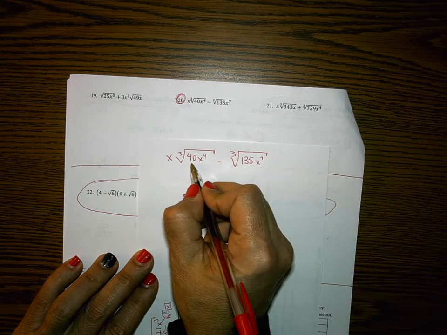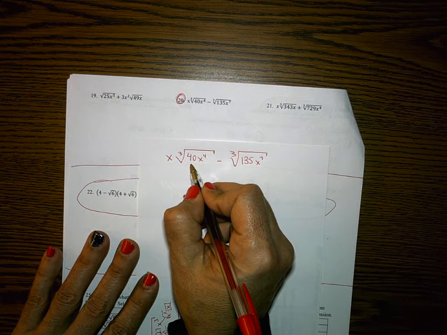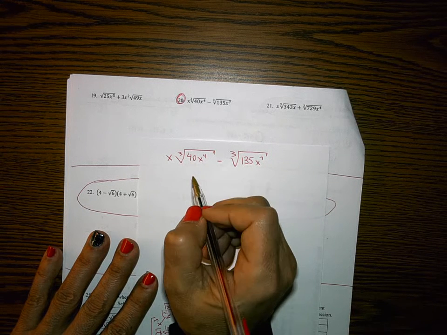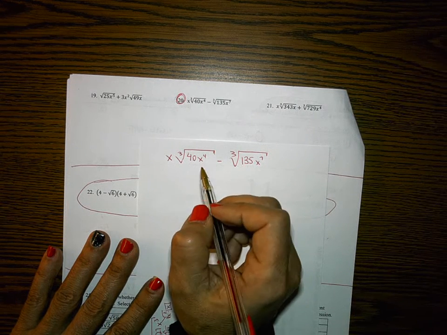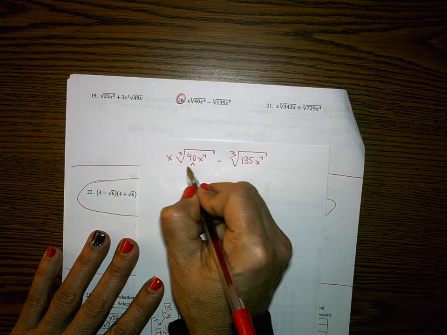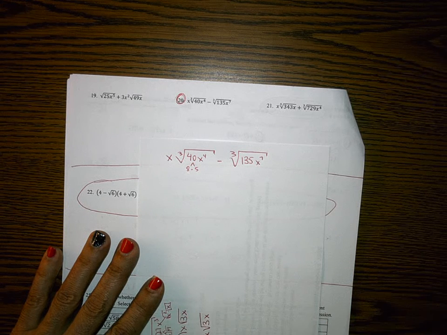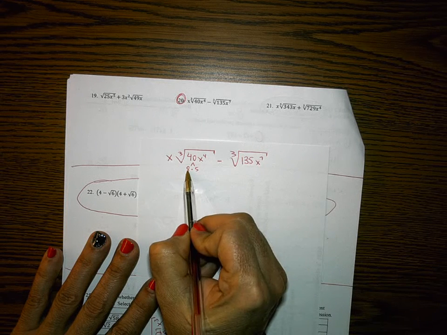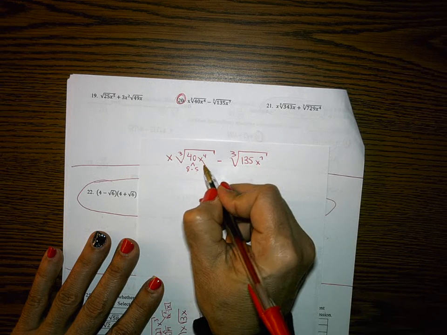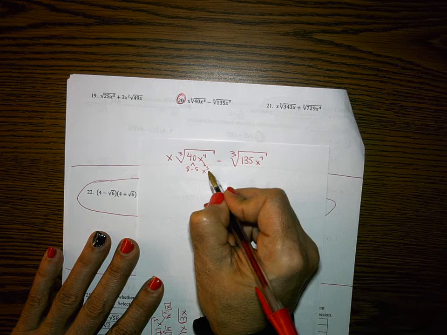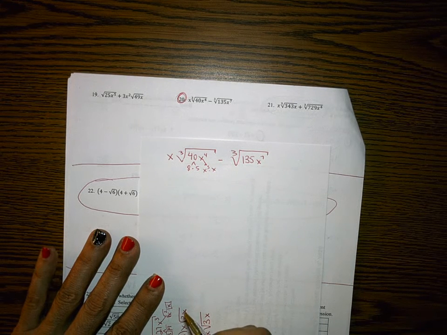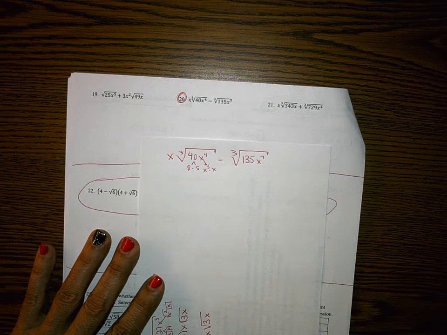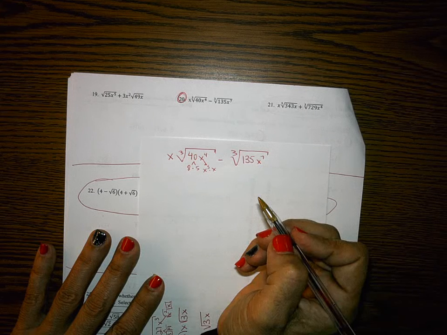Cube root, that means I need a set of 3. Let's look for cubed numbers. 1, 8. Oh, I see an 8 here. This is 8 times 5. 8 times 5 is 40. I can take the cube root of 8. X to the 4th I can write as x cubed times an x. I'm always looking for cubed values. And let's see what we get here.